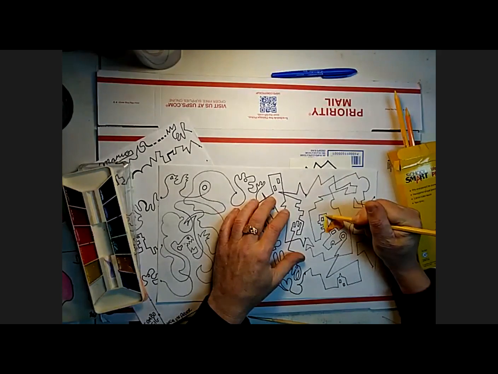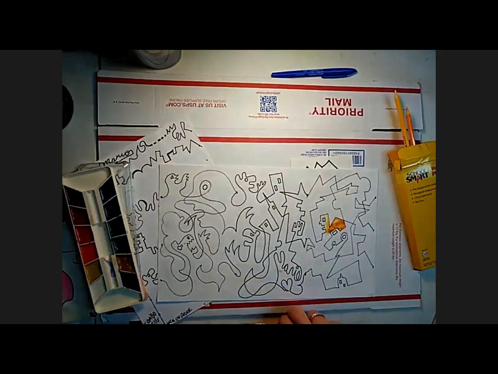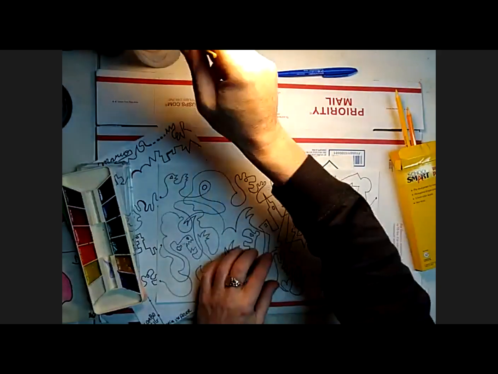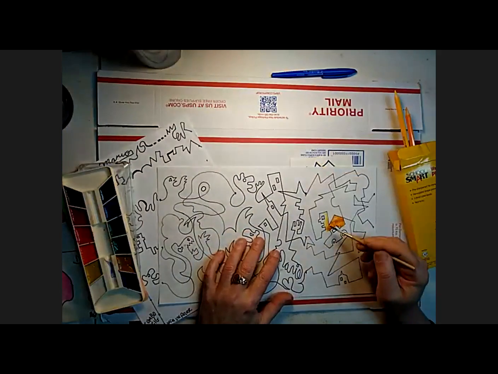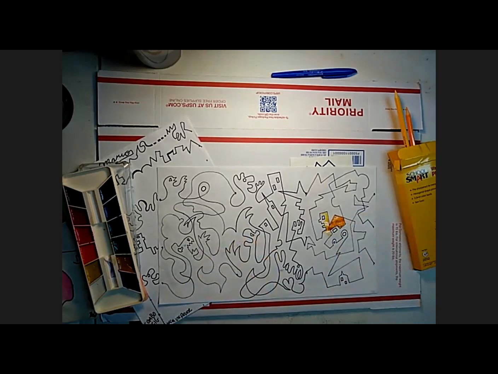And so on. So here you can see where I'm taking the yellow into here. It doesn't have to just be one color just because the shape is so big. I have to apologize. This is copy paper, so the paper is almost disintegrating as I add color to it. I'm going to continue sort of like that and work my way around the painting.